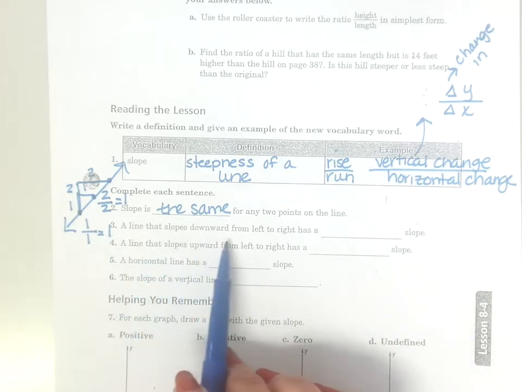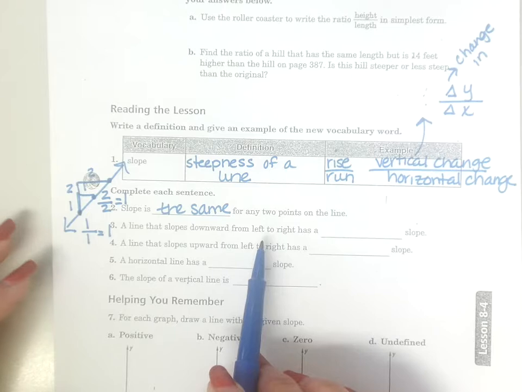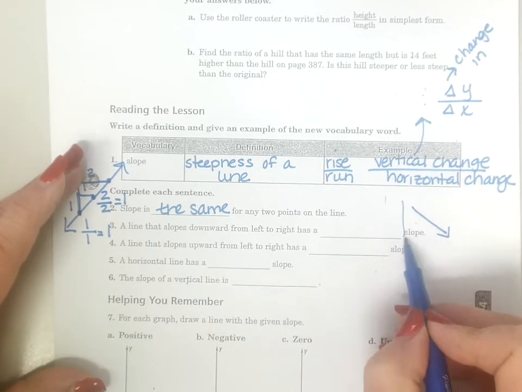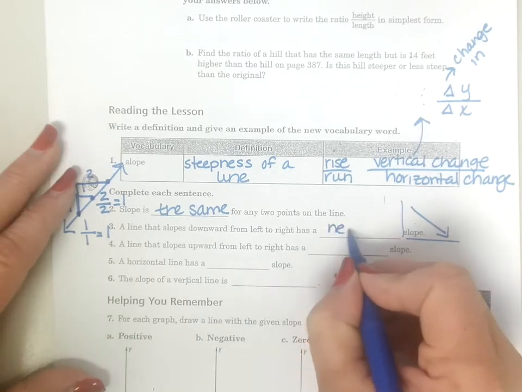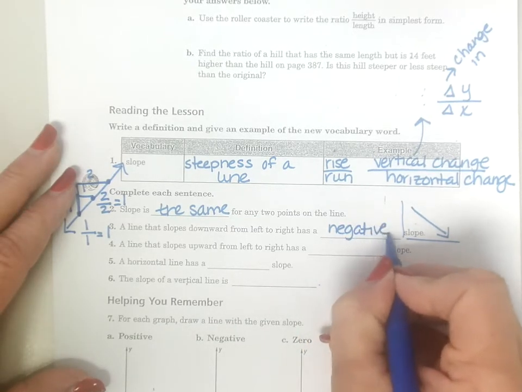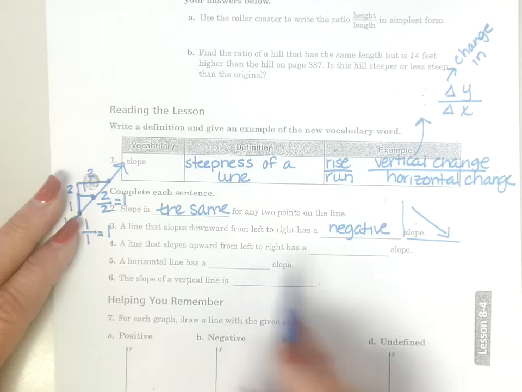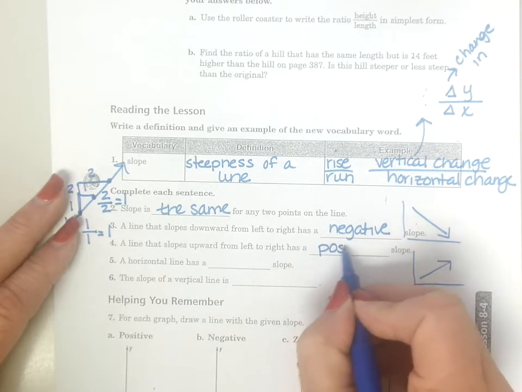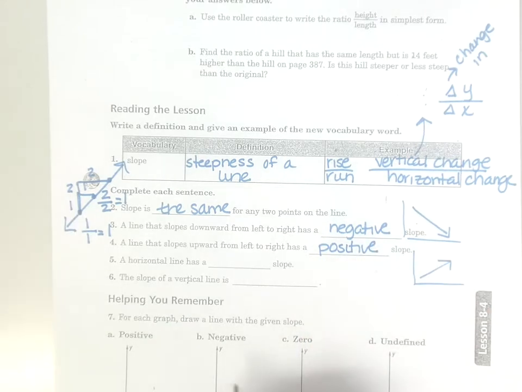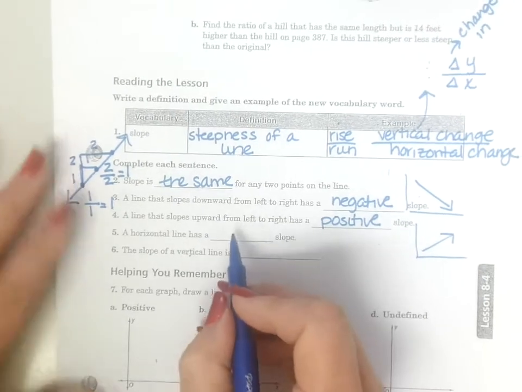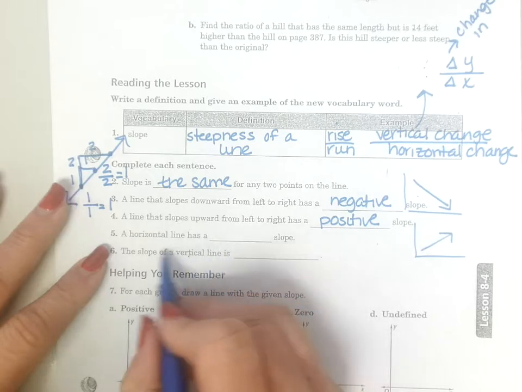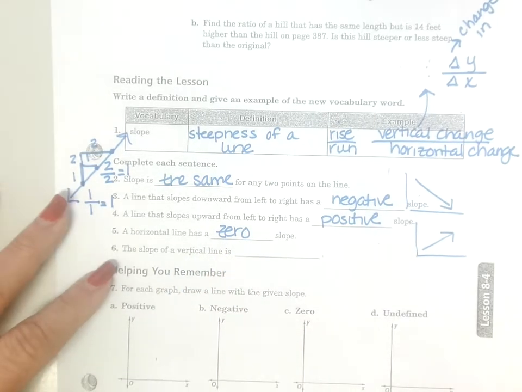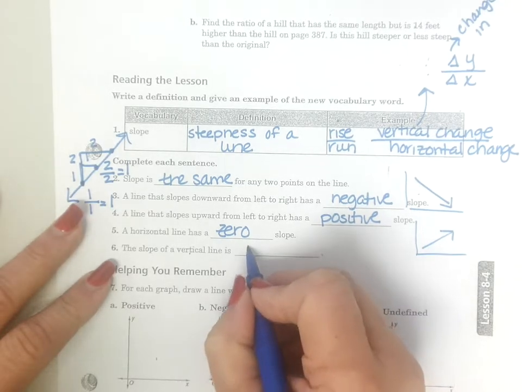A line that slopes downward from left to right, so here's my graph and it's going downward, it has a negative slope. A line that goes upward from left to right, so here it is and it's going upward, has a positive slope. And a horizontal line, I like to think of it as skiing. A horizontal line has a 0 slope. The slope of a vertical line, they call it undefined.